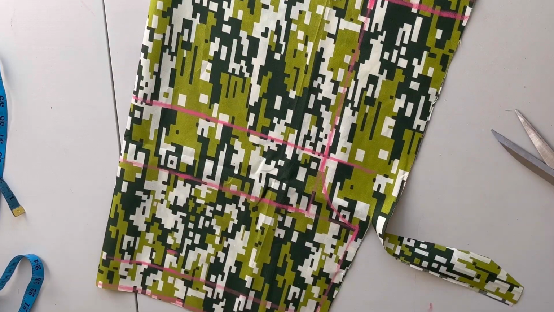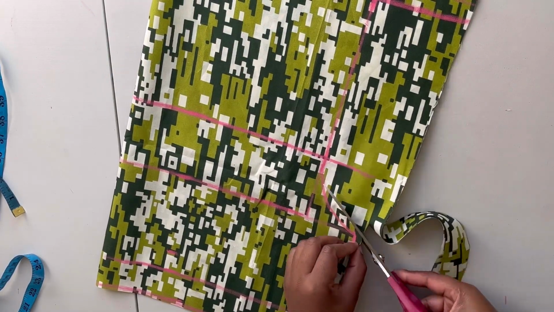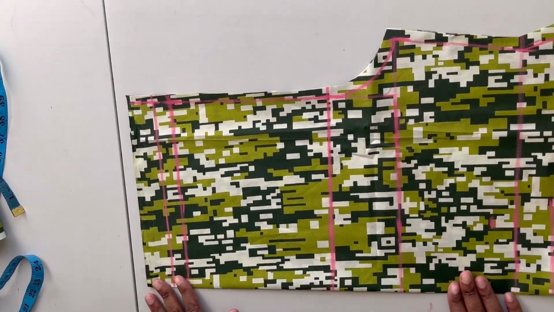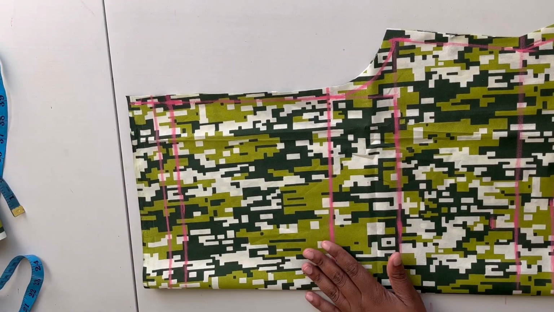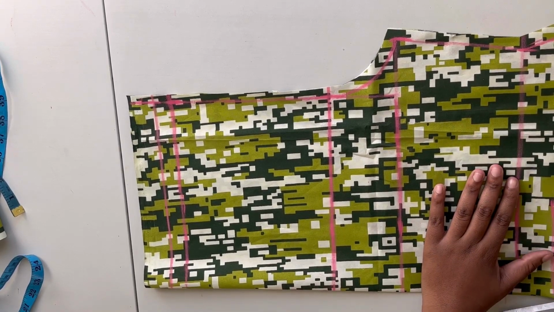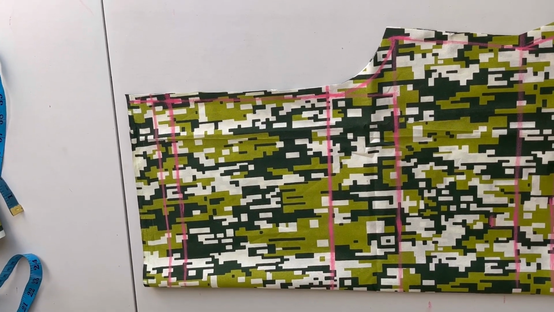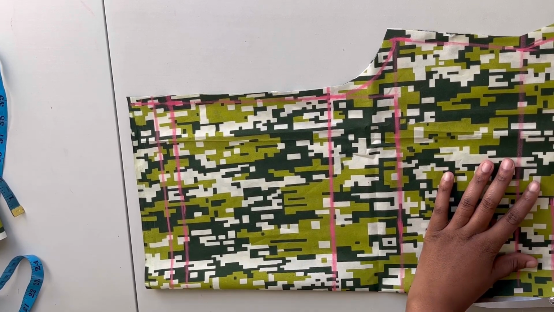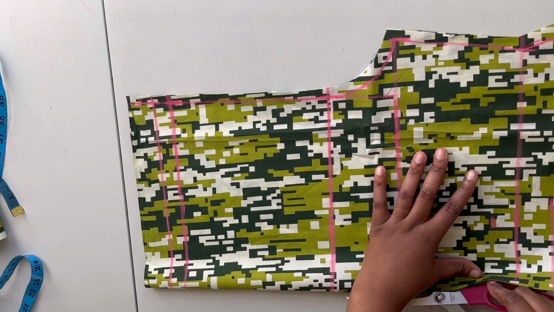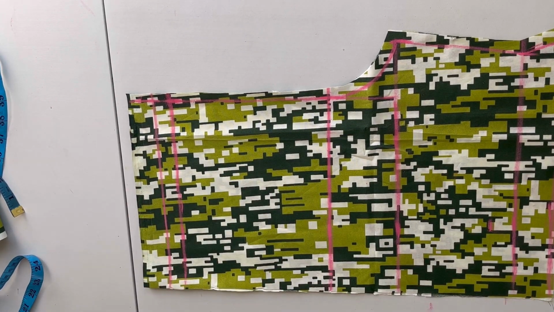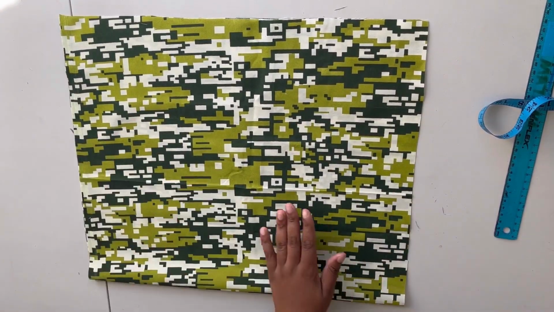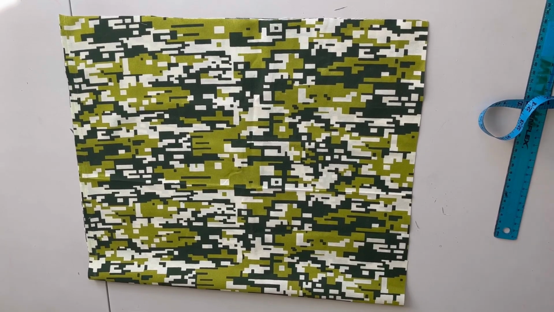So now I'm just going to cut out my piece. So if you check here, when I'm cutting out the fabric, I'm adding 0.5 inches for the sewing allowance. So I'm just going to cut open this other side right here, and then after cutting out this side, I'm going to use this very same front pattern to cut out the back. So I have now my other fabric, so now I'm going to cut out the back.